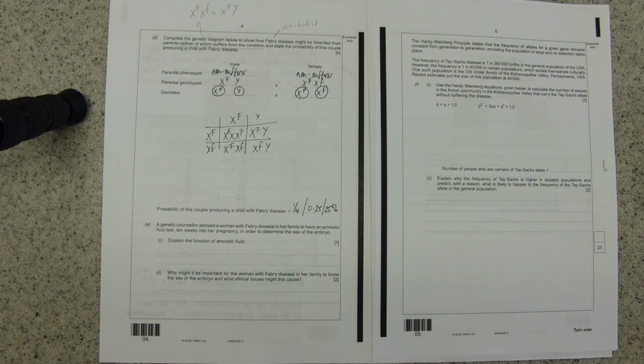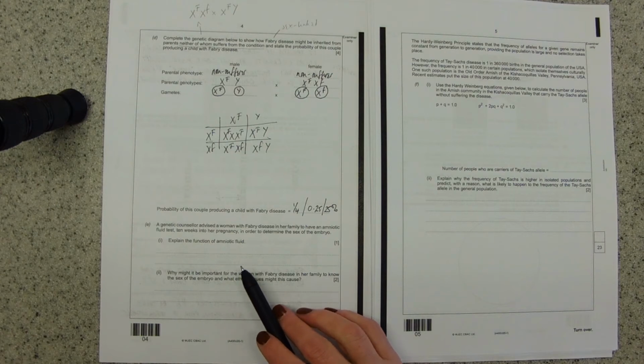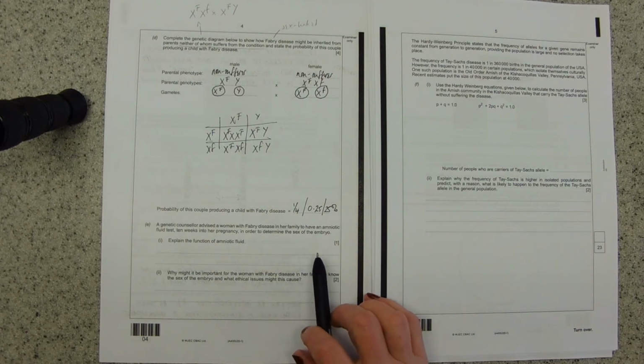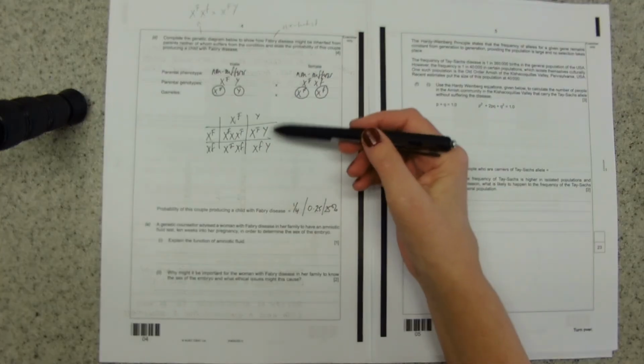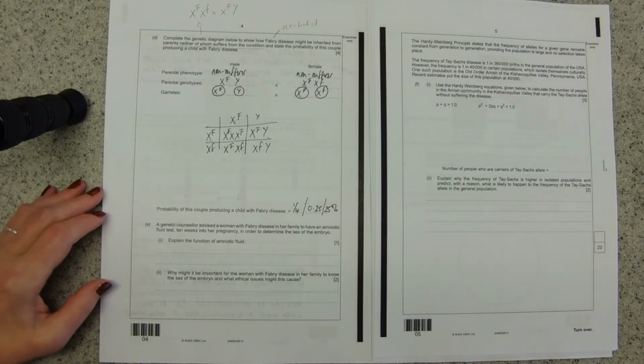So, the genetic counsellor advised a woman with Fabry disease in her family to have an amniotic fluid test 10 weeks into her pregnancy in order to determine the sex of the embryo, because obviously there's a 50-50 chance if it's a boy. Explain the function of amniotic fluid.